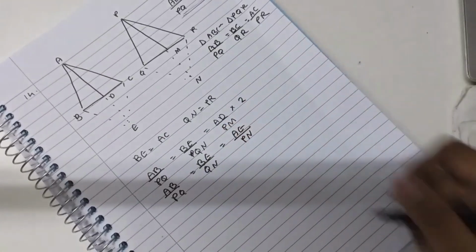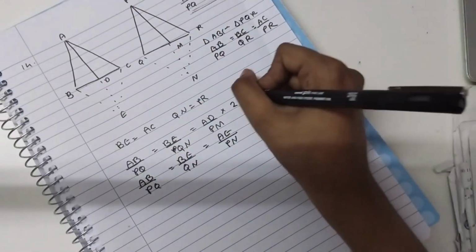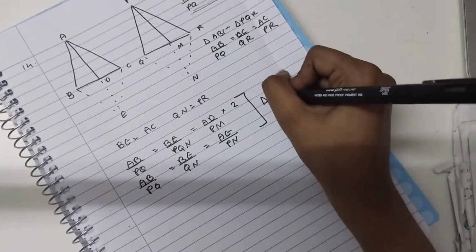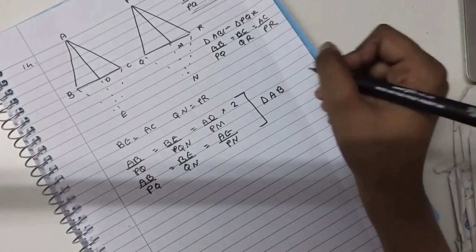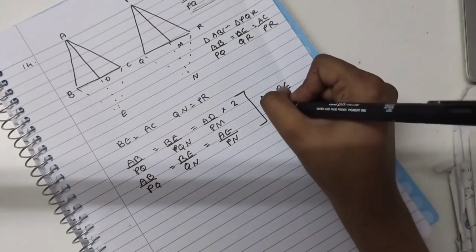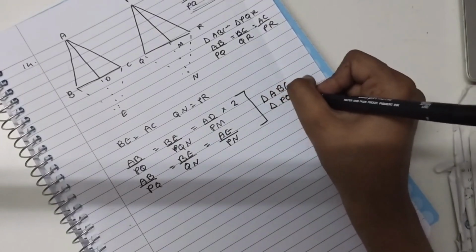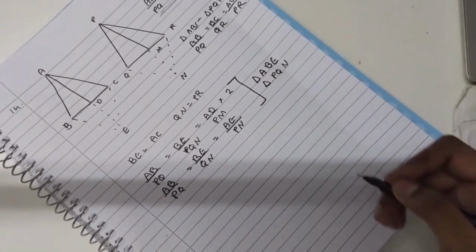So now we will notice that all of the sides in triangle ABE and triangle PQN are in equal ratios. Since all sides are in equal ratios, we can say that the corresponding angles are equal.